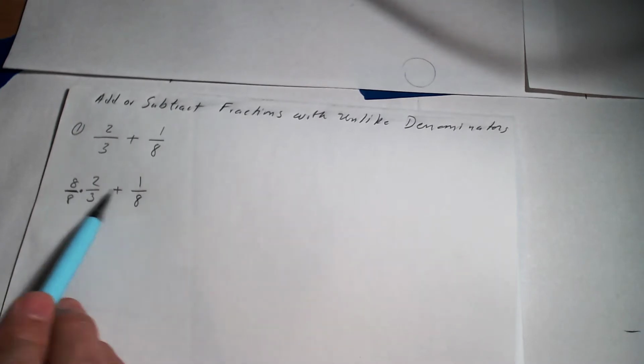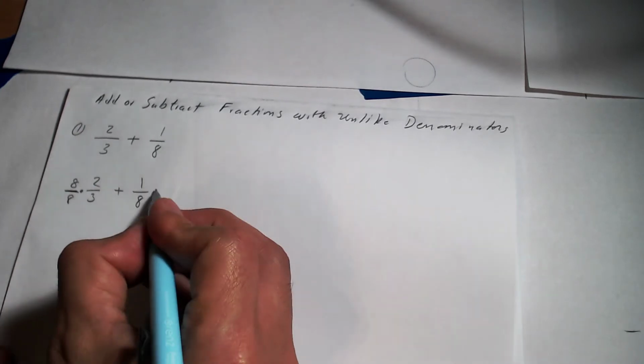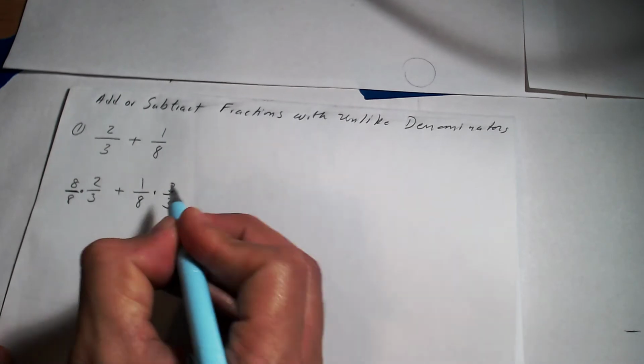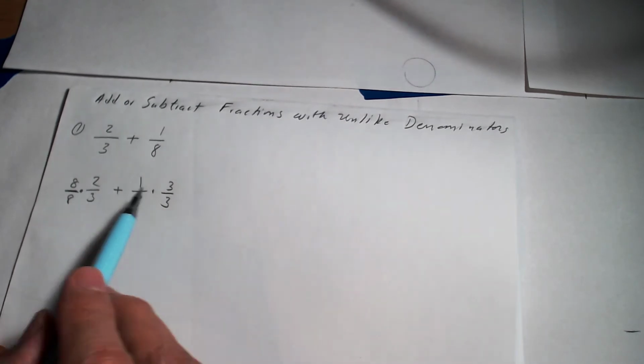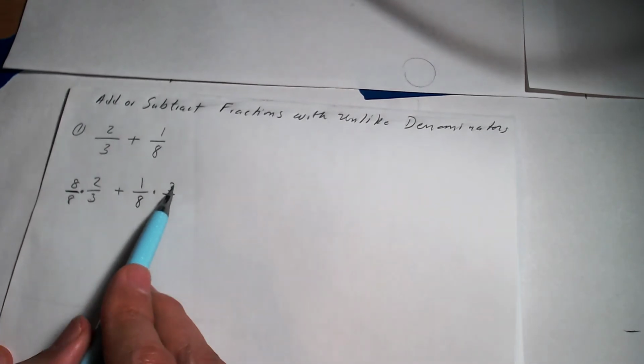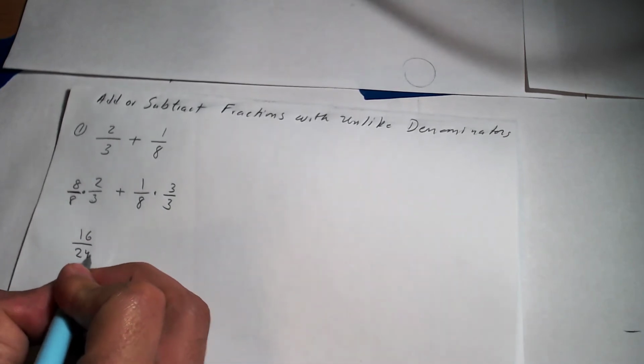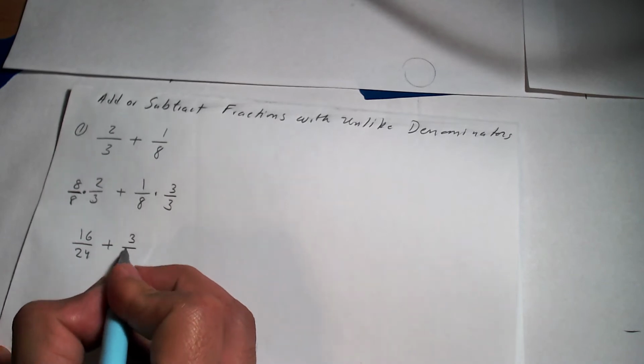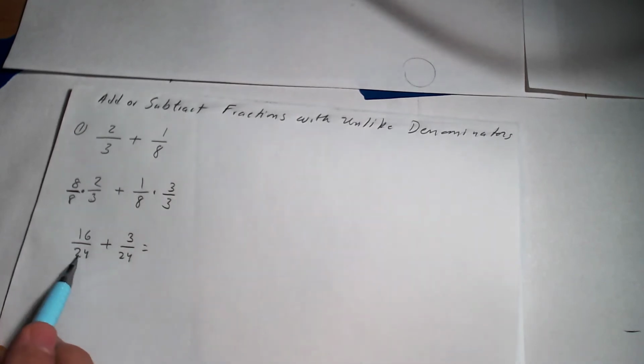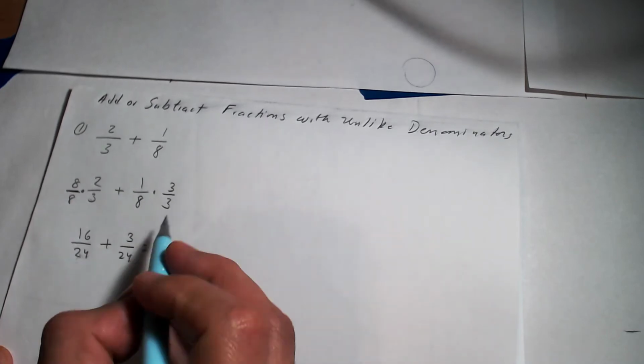Since I did this one here, then I'm going to do the same thing for this one. Again, what do I mean by the same thing? Well, this one has 3 here, so I'm going to multiply this one by 3 over 3. So now I get what? 16 over 24 plus 3 over 24. So now you notice that I have what? The same denominator. Since I have the same denominator, I can go ahead and add them.